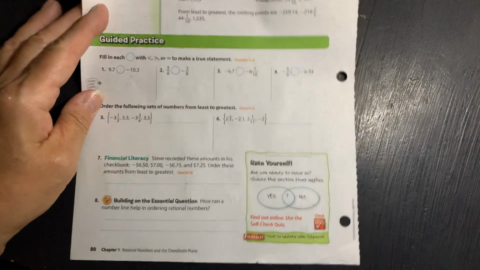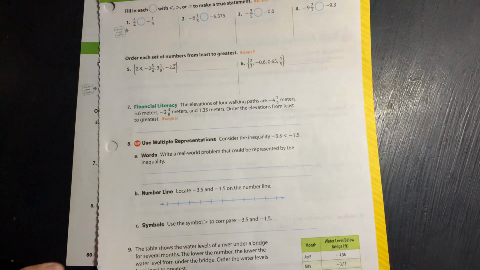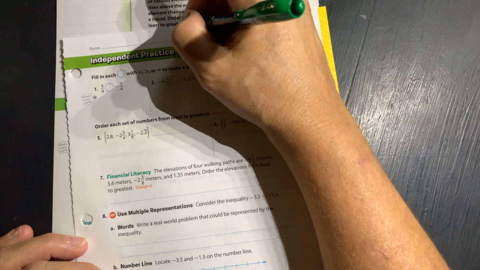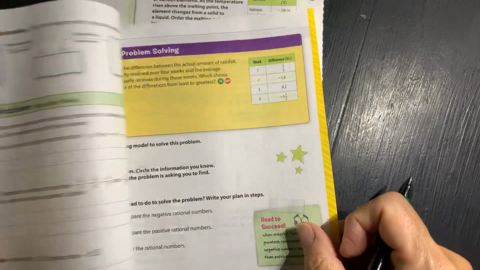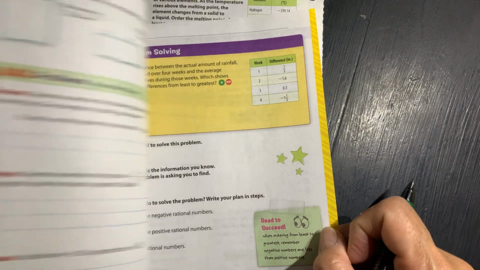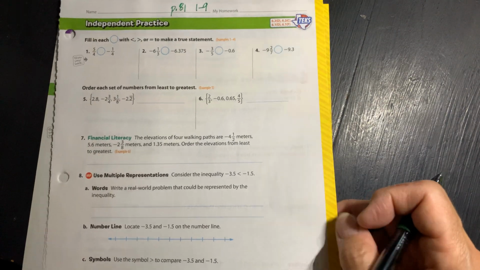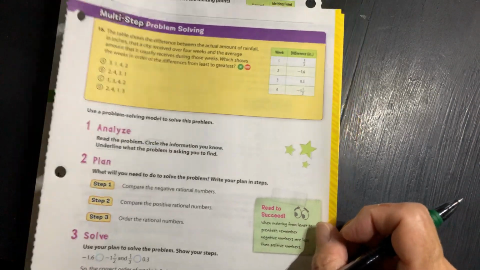So what we want to look at is you do have your guided practice that you are always welcome to work on. Okay, I'm going to tell you that your homework assignment is going to be page 81, problems 1 through 9. If you want any extra practice, well, maybe you should also look at doing page 83. Or maybe we could do 83 together in class. We'll see. If we don't do it in class together, then you work on page 83.